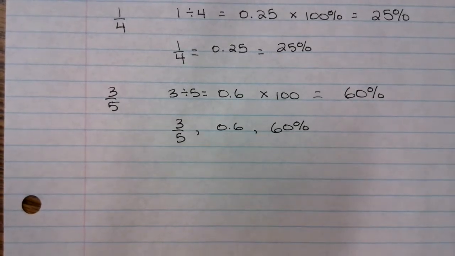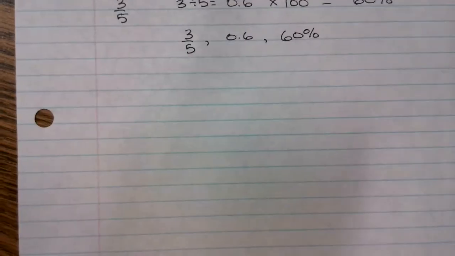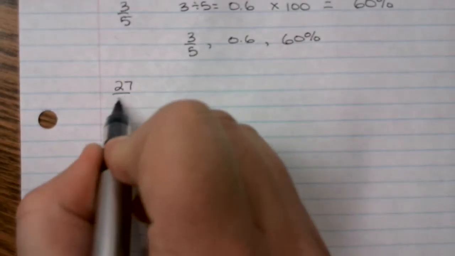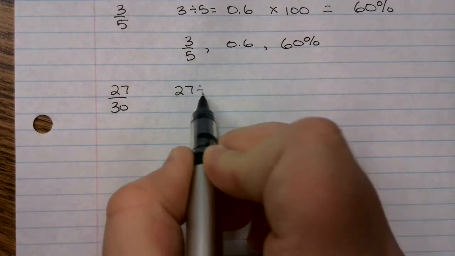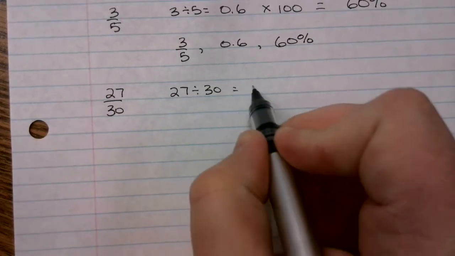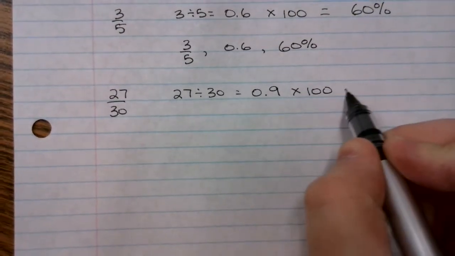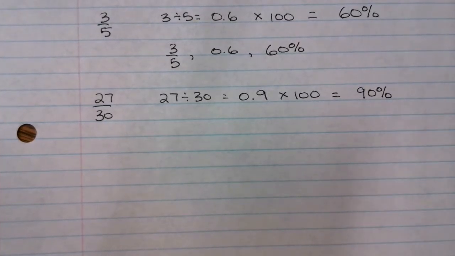This can be used when you are trying to figure out how well you did on a test. Say on your test you got 27 out of 30. I want to take my fraction and turn it into a decimal. 27 divided by 30 is 0.9. Multiply that by 100 to get 90%. So I got 90% on my test.